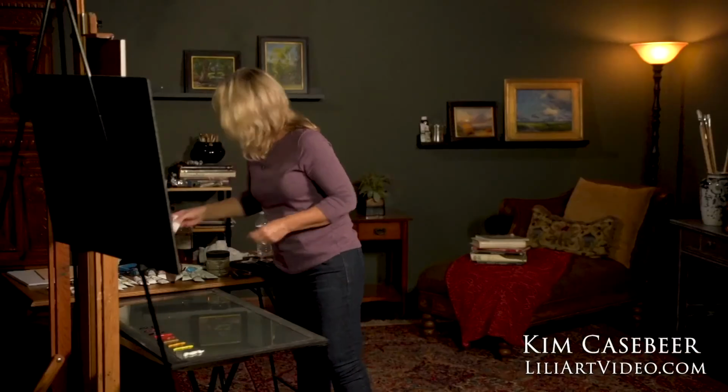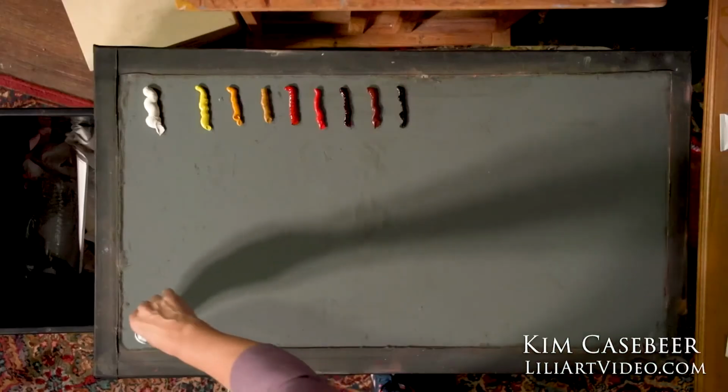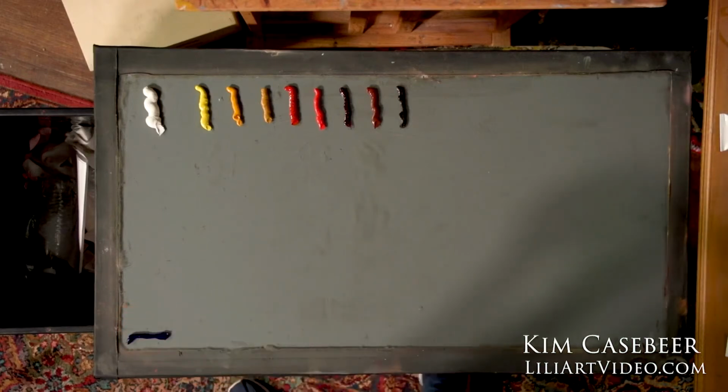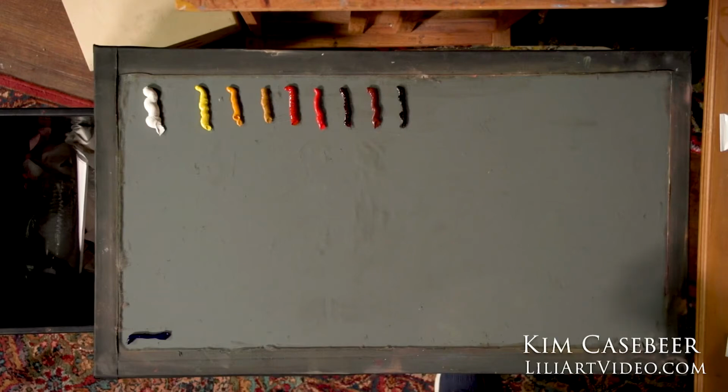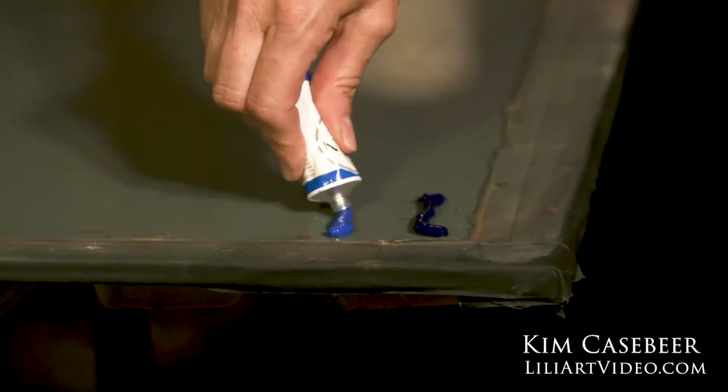And then over here on the left, I lay out my cool colors, ultramarine blue, and cobalt blue. Next, the greens.